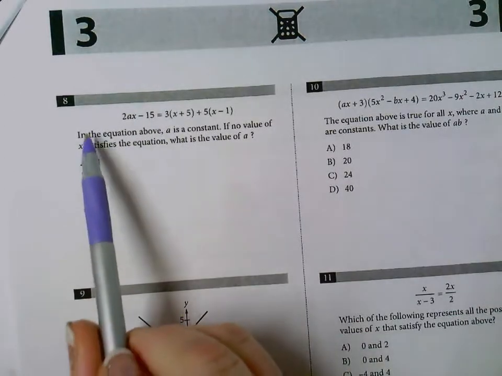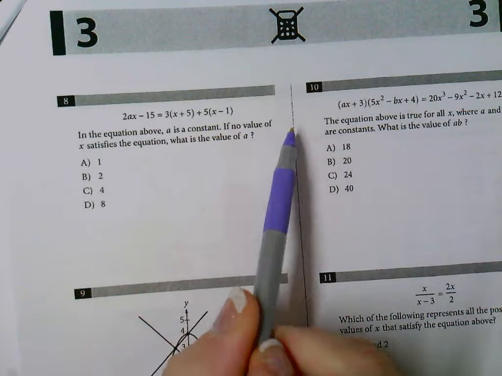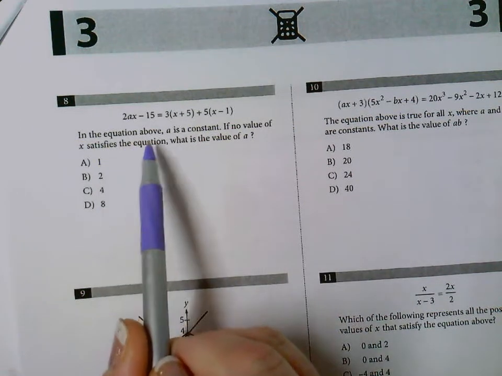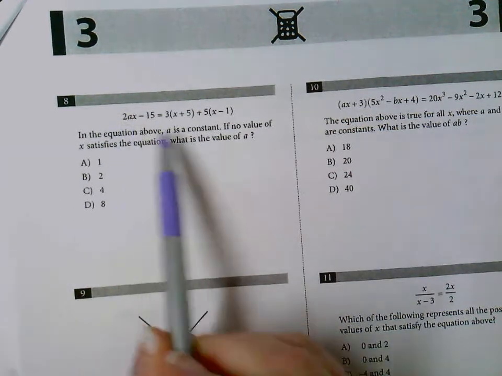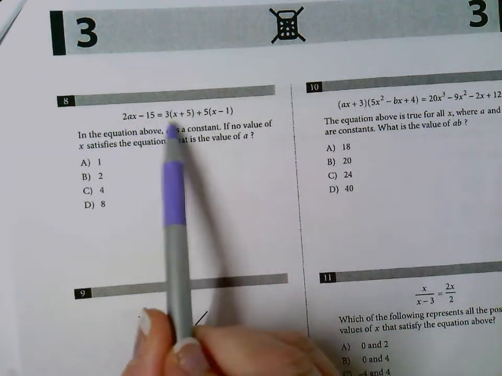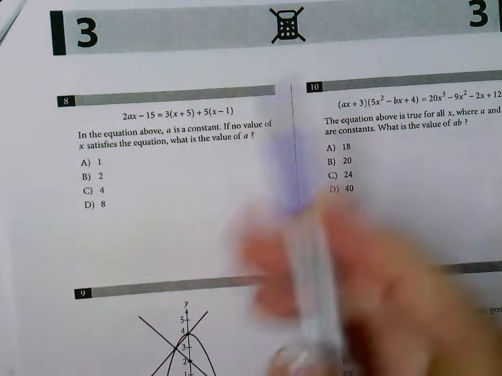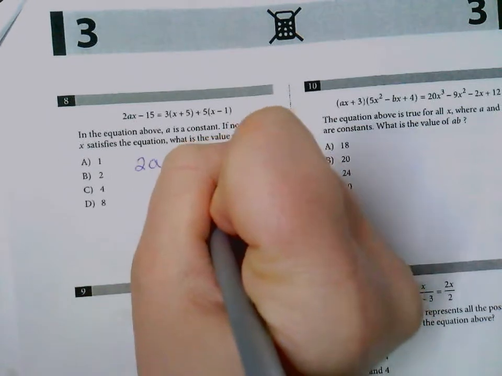Okay, so in the equation above, a is a constant. If no value of x will satisfy this equation, what is the value of a? No value of x. So this needs to result in an untrue statement. I need to do some distributive property over here to see what I have on the right-hand side. I have 2ax minus 15.